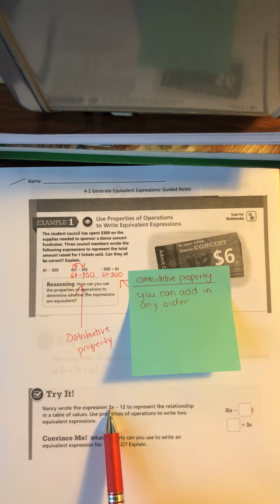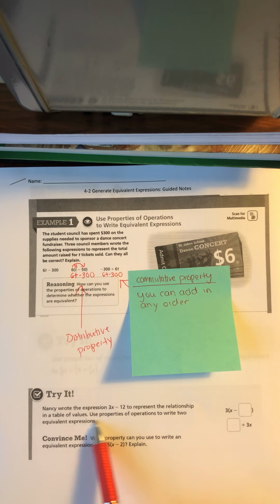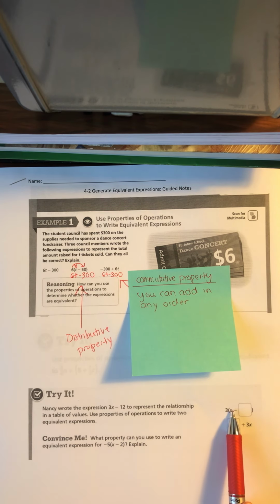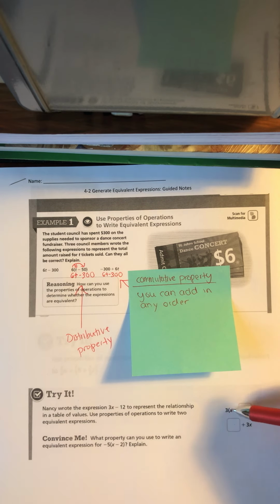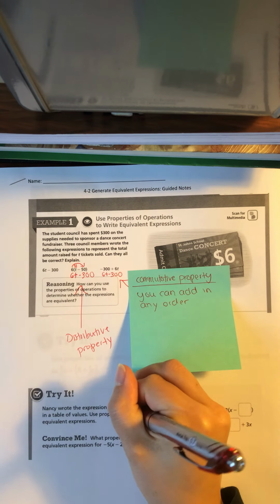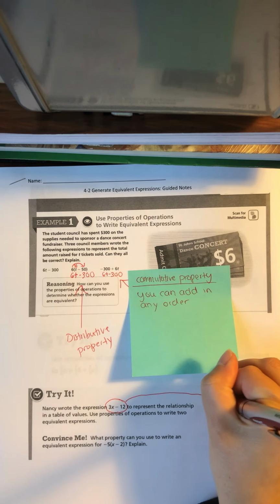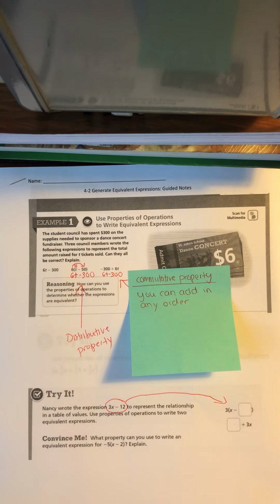Next one, try it. Nancy wrote the expression 3x minus 12 to represent the relationship in a table of values. Use properties of operations to explain 2 equivalent expressions. So for this, we have 3 times the quantity, I say the quantity when there's parentheses, x minus something, equals, and then we're going to simplify it down to something plus 3x. So we have to get 3x minus 12 into this, okay?